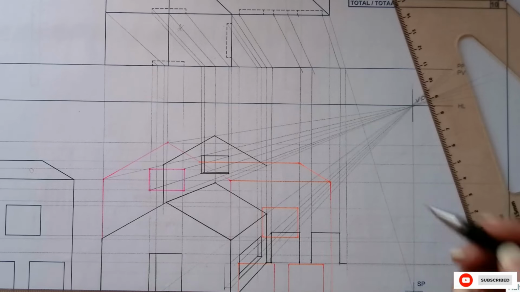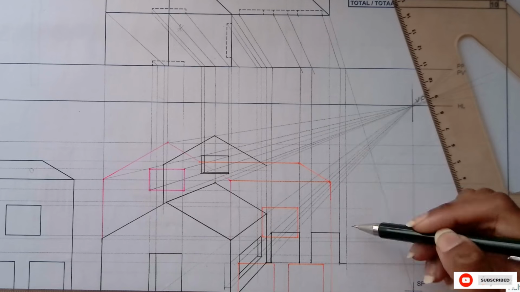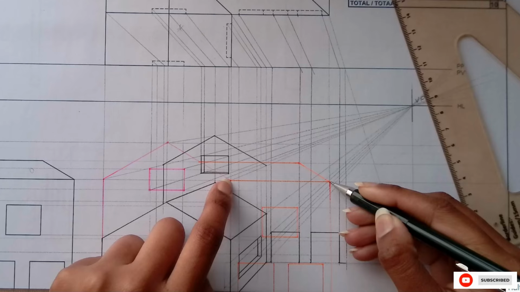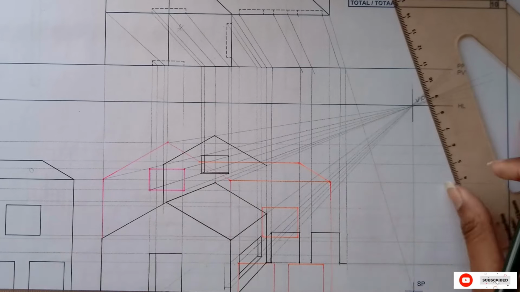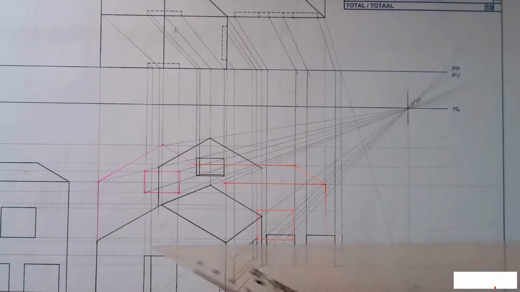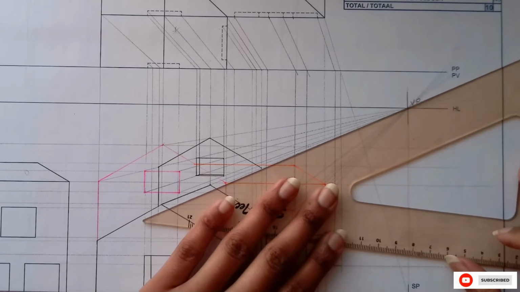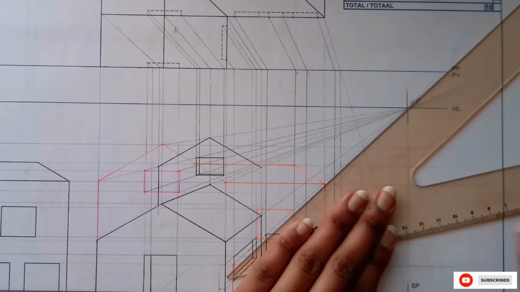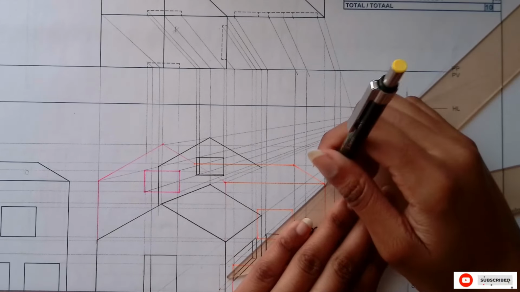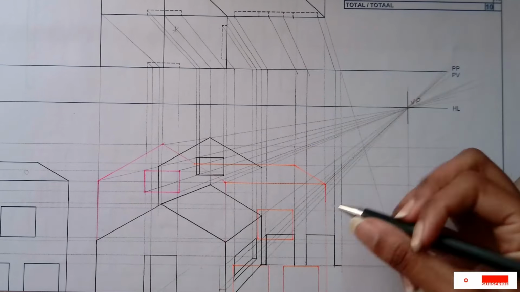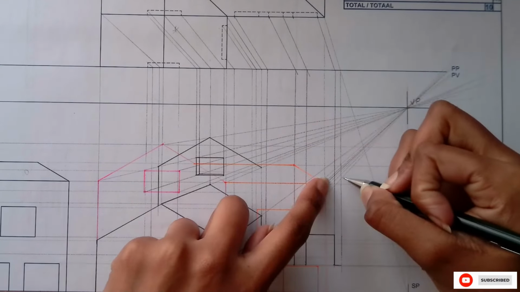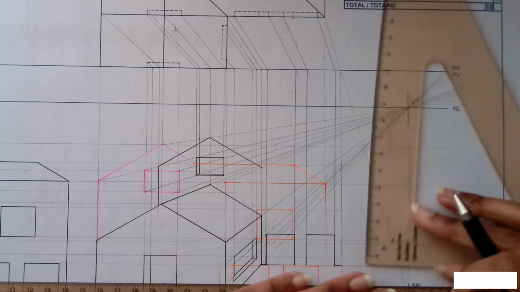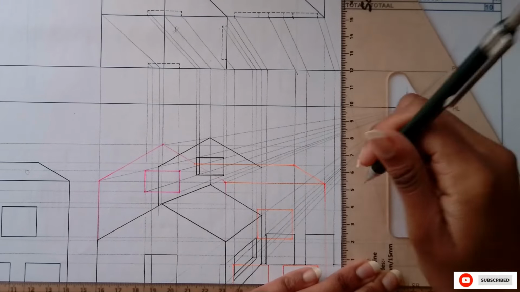Then, since I know that my wall will be starting here, I'm going to take these 2 points, these orange points here to the VP to finish off the wall. So this one is already taken. Let's just take this one there. And then where it meets with my line for the wall, that's my height. So I can outline my line up until that point.